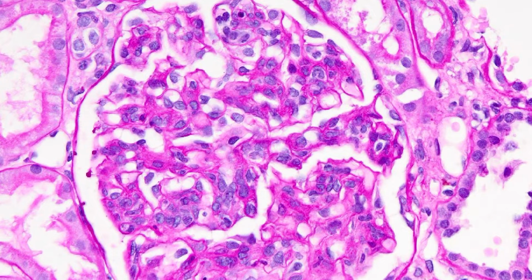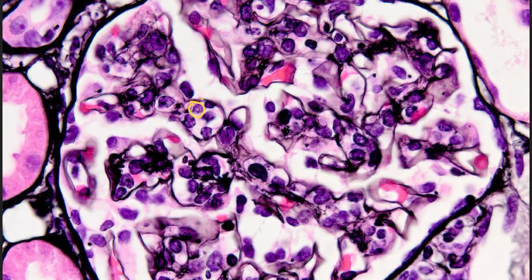However, if we continue to examine the case and move our attention over to the glomeruli, via PAS we can first appreciate in this glomerulus significant mesangial matrix expansion along with mesangial hypercellularity. Now we can see that not only is there significant mesangial expansion and hypercellularity, there is also endocapillary proliferation here, here, and here. As we continue to peruse glomeruli, on the silver stain we can again appreciate endocapillary proliferation.